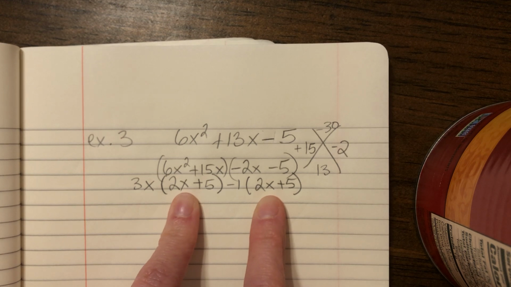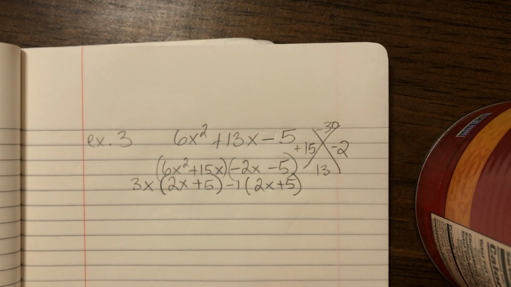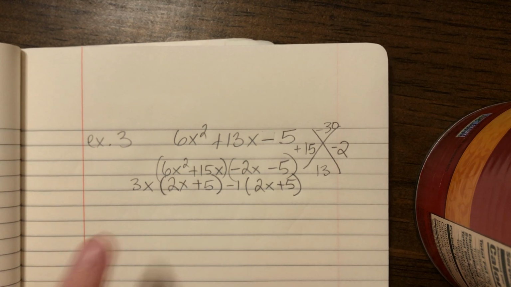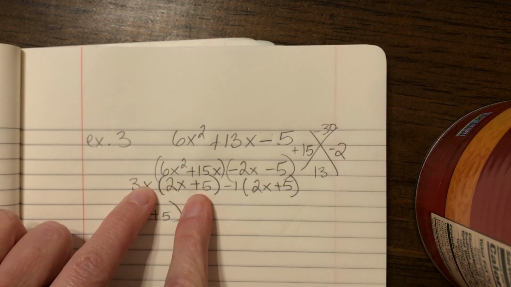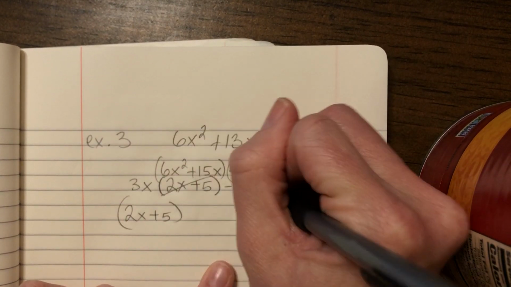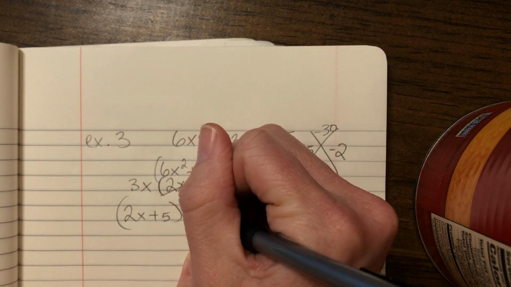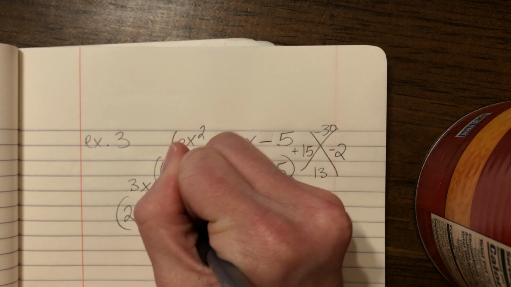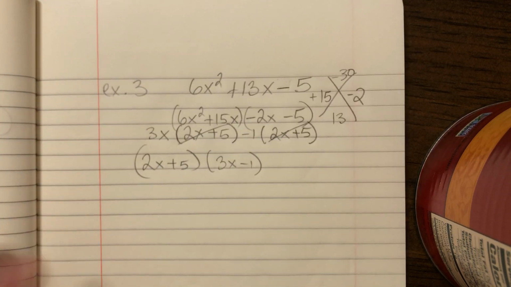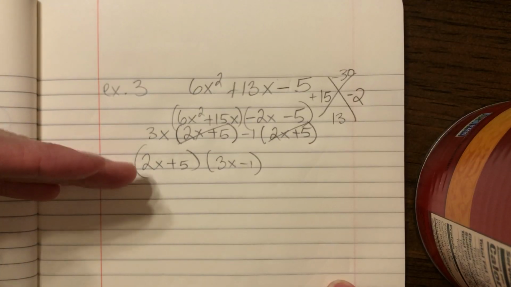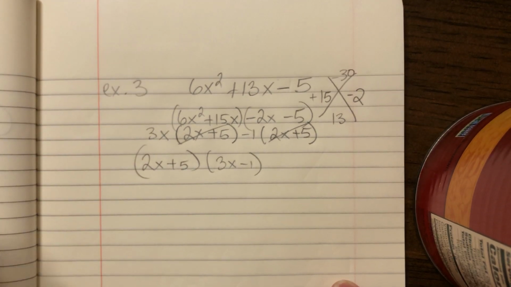Now this is why it's called factoring by grouping. We've grouped it, and now we're going to factor out from the two groups their common factor, which is 2x plus 5. So I'm going to factor out 2x plus 5 from this group and this group, and what's left is the other factor. What remains if you take that 2x plus 5 out is 3x minus 1. If you were simply asked to factor, this is where you'd stop. If it asked you to solve it, then you would set these two factors equal to 0.